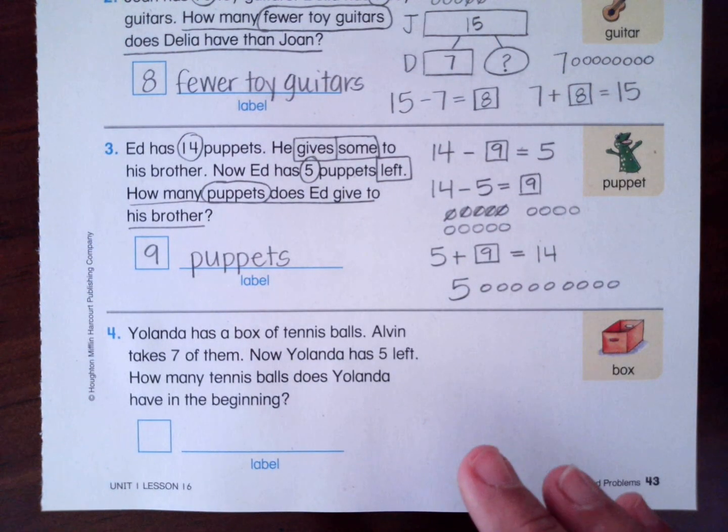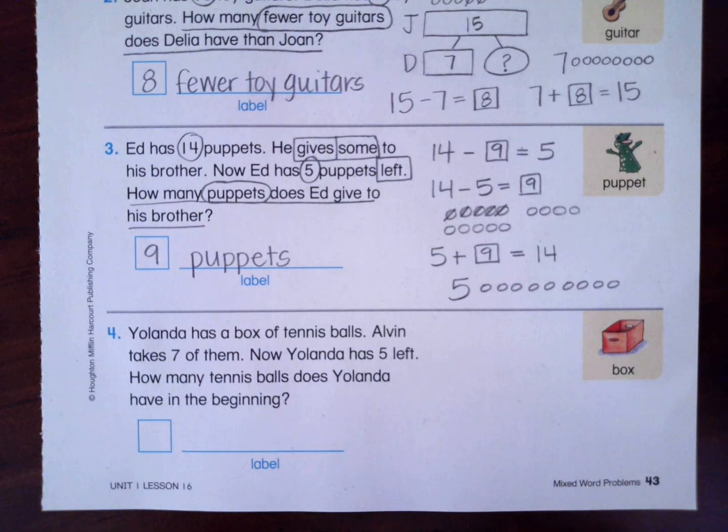All right, moving on. You guys are doing great. Let's keep going. Number 4, Yolanda has a box of tennis balls. Alvin takes 7 of them. Now Yolanda has 5 left. How many tennis balls does Yolanda have in the beginning? So for this problem, let's start off by, I do see 2 names. So I have 2 people.